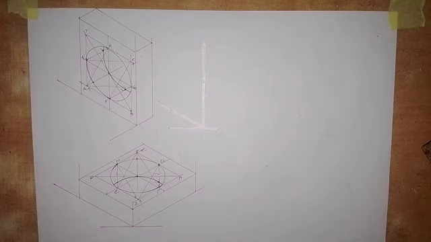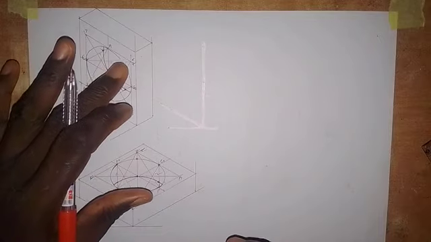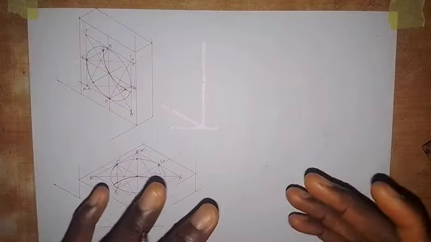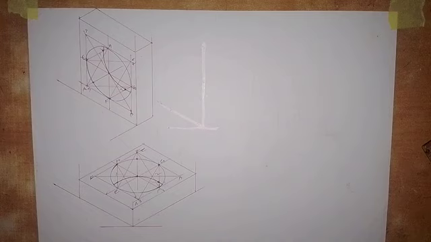Here we are going to be working on the construction of an isometric circular hole on an isometric block, and we are going to draw it on the right face of the isometric block, as we have done that of the top face. We have done that of the left face. I want to do that of the right face of an isometric block. So the first thing that we are going to do is to construct the isometric block on whose face the circular hole will be constructed.